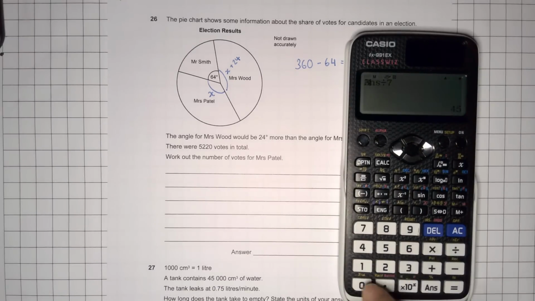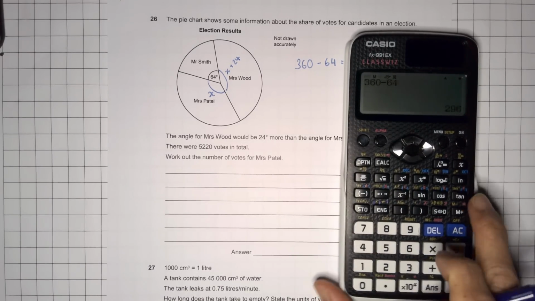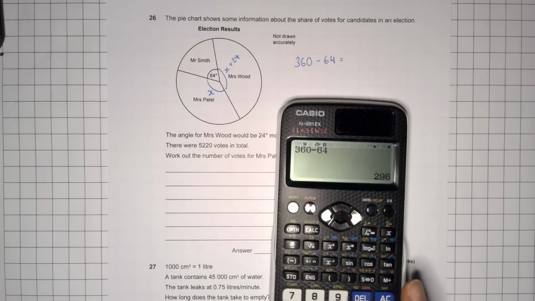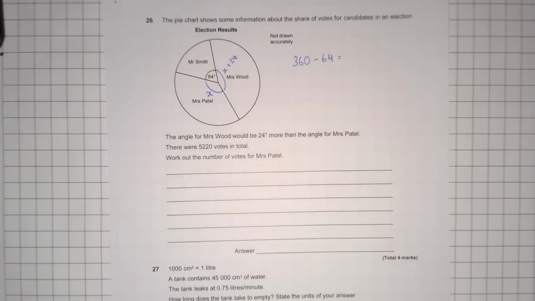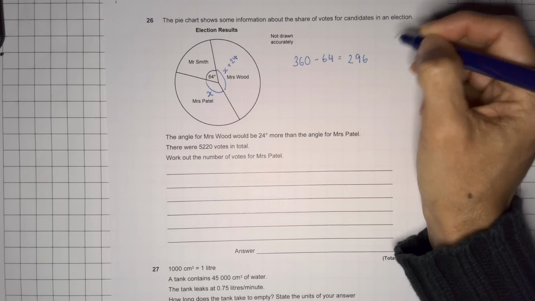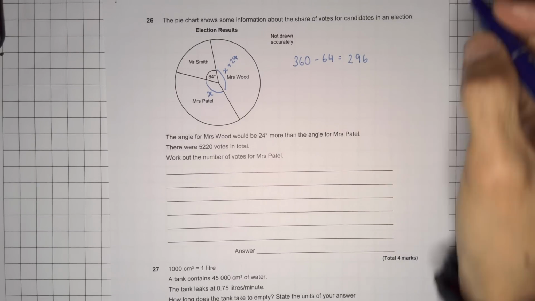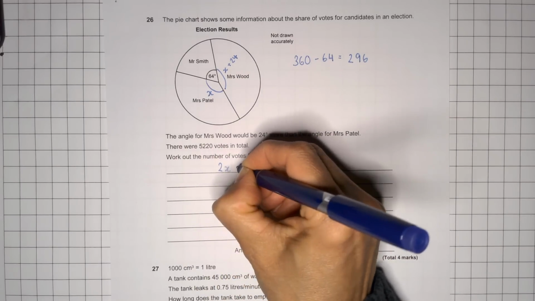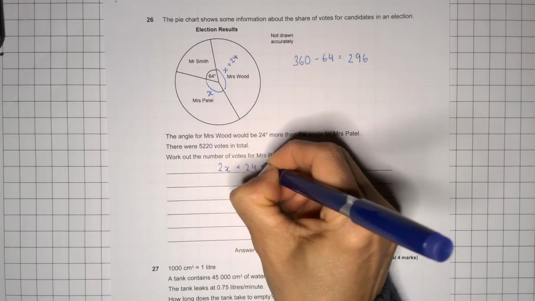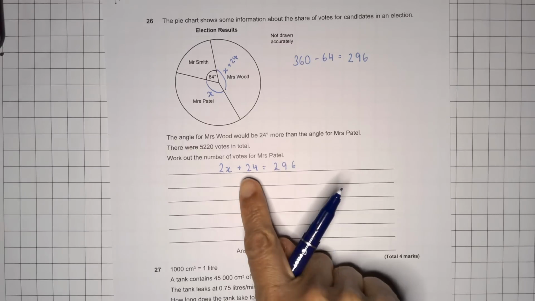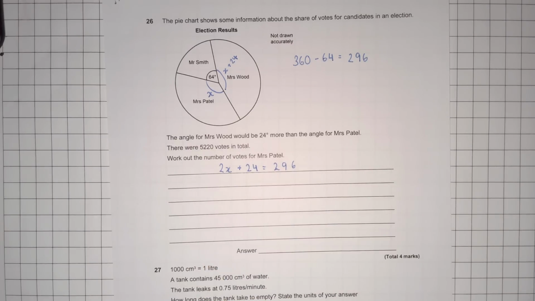So we have 360 take away 64, which leaves us with 296. Okay. Now if you like algebra, we can say here we had x plus x, 2x plus another 24 equals 296, and then you can take away 24 just like we did a moment ago.